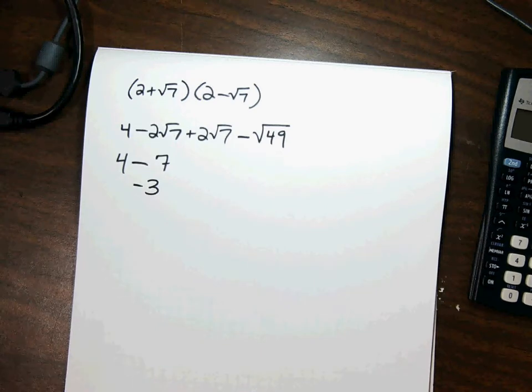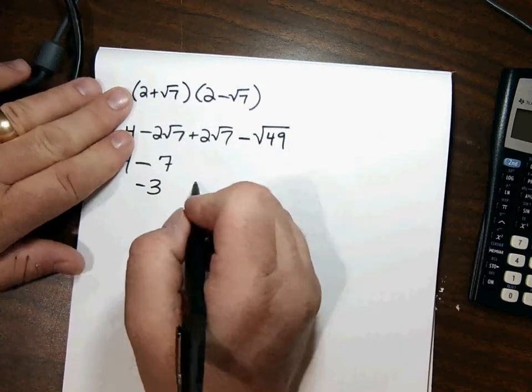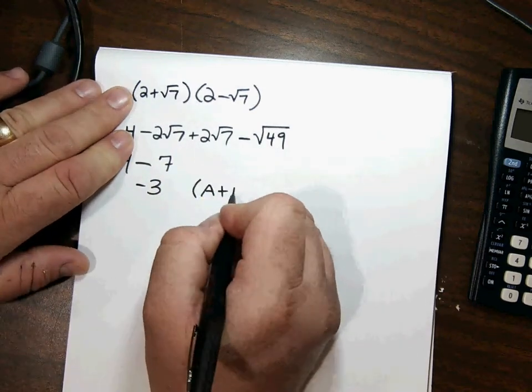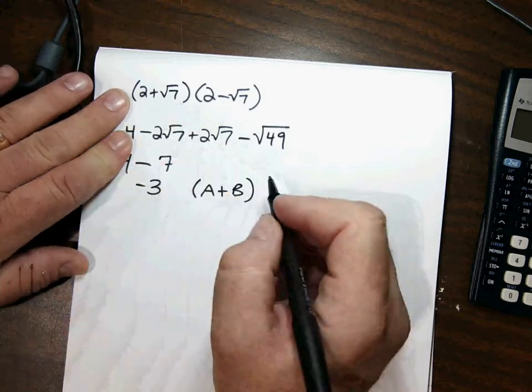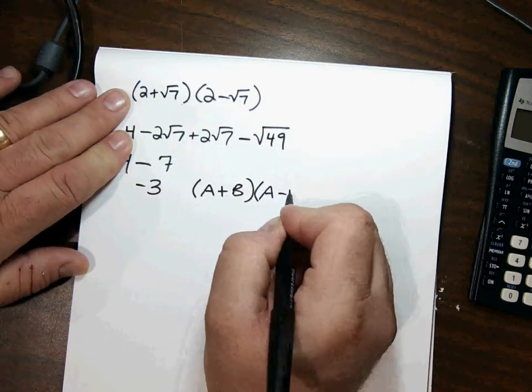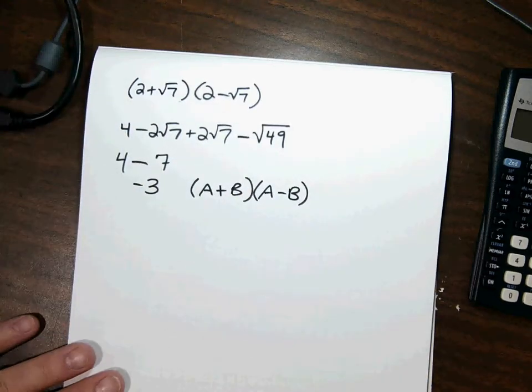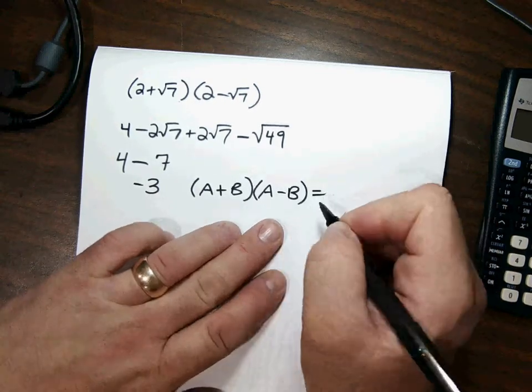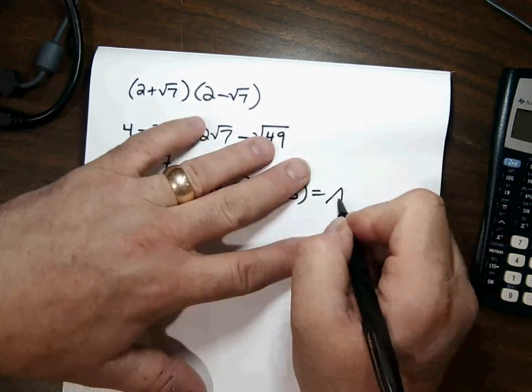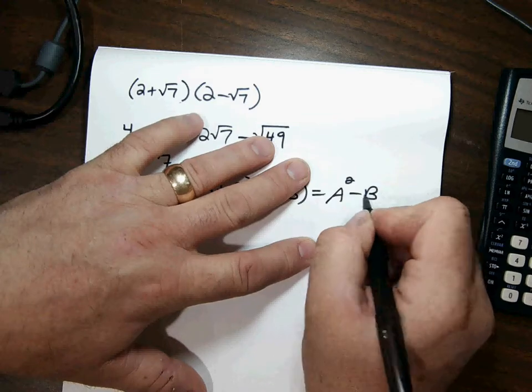Okay? It's kind of an identity that shows up a lot in math. And if I write it more generically, I've got some A plus B up here, and then the same A and the same B, but I got a minus inside there. Okay, this is a famous identity, and this turns out to be A squared minus B squared.